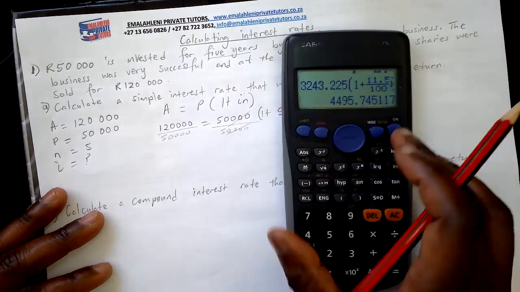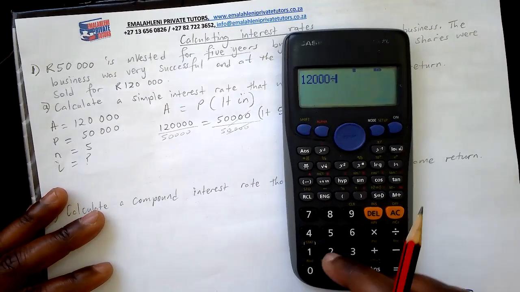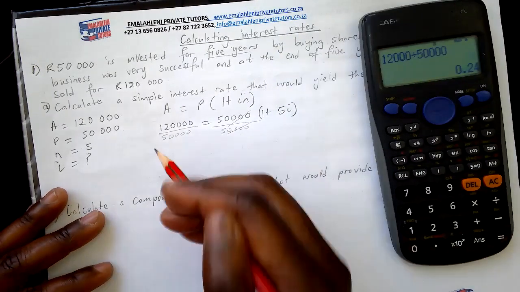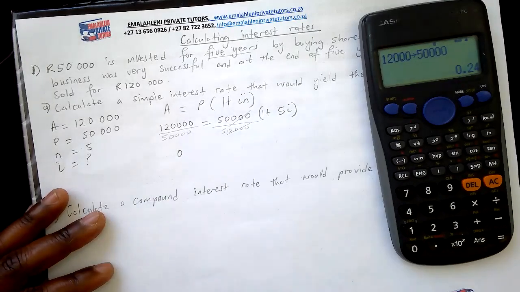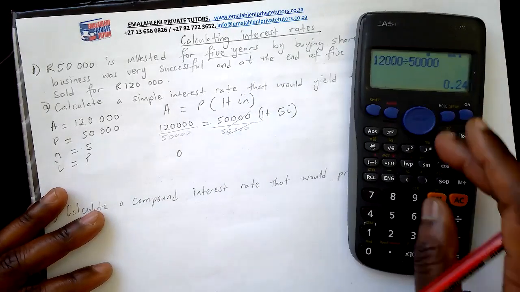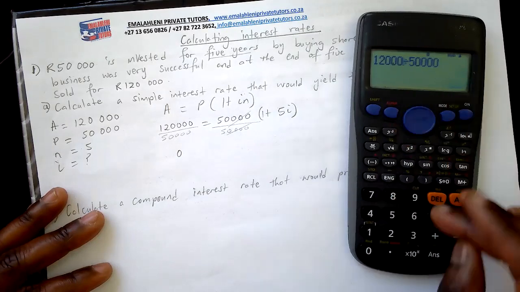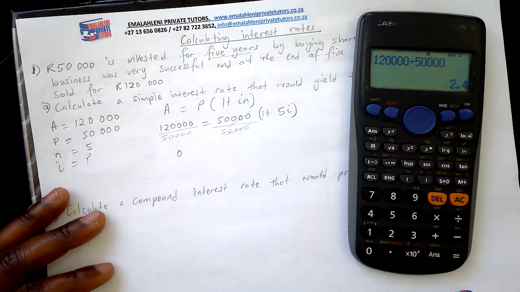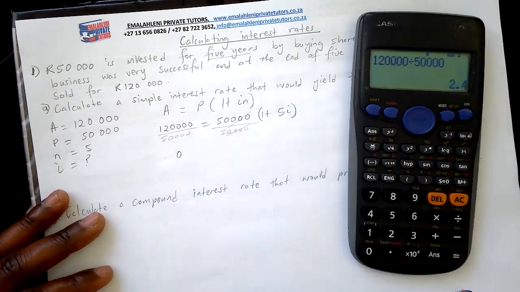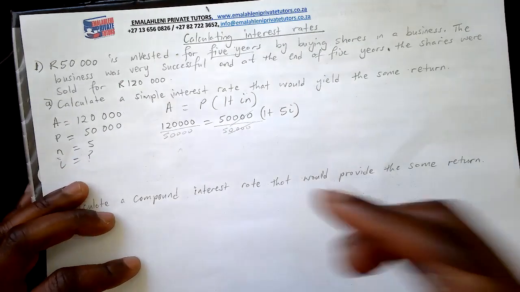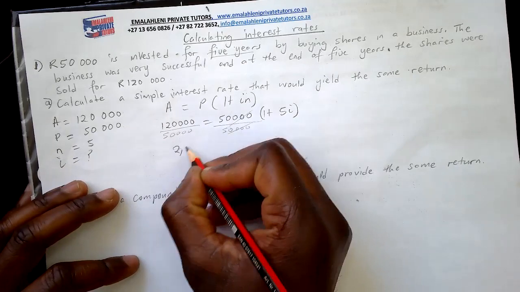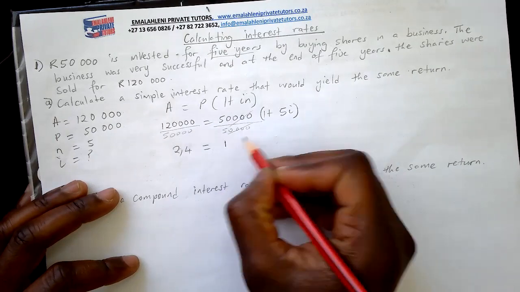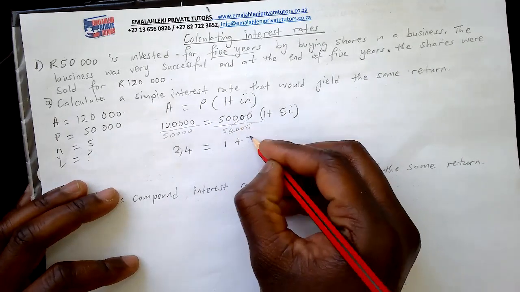So what are we going to get there? 120,000 divided by 50,000. What do we get? We get 0.24. Oh, there's something wrong here. This is a big number, 120,000. I forgot to put the other value there. It's going to be 2.4. Okay, 2.4 is equal to 1 plus 5I. We can now remove the bracket.